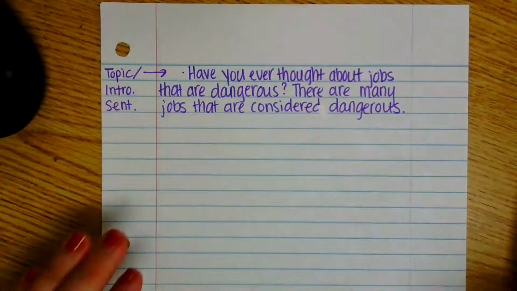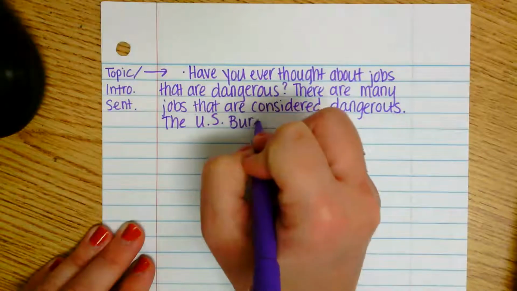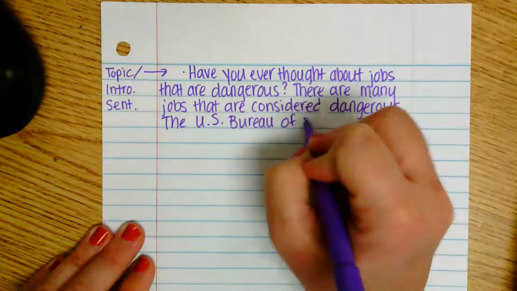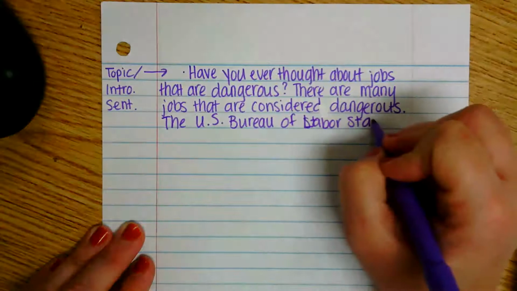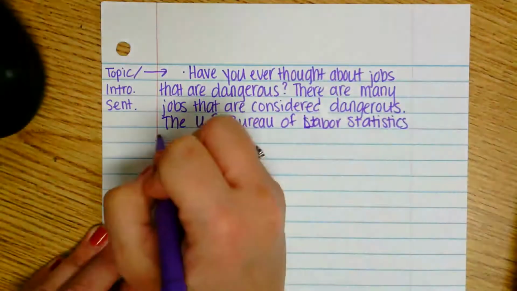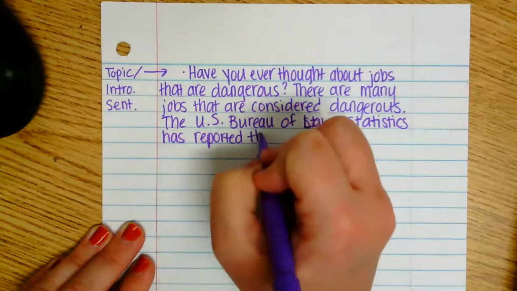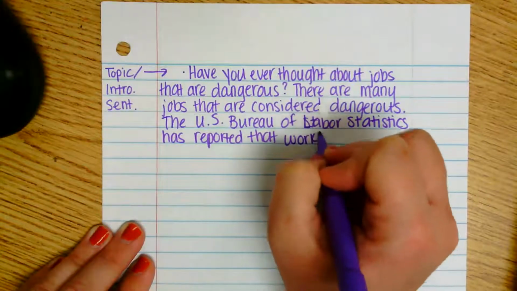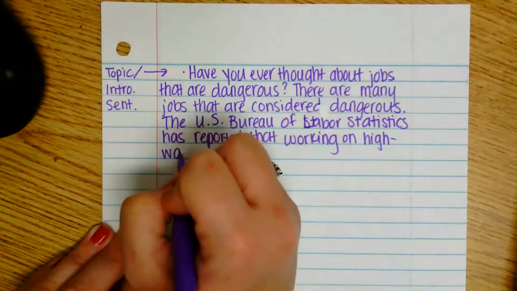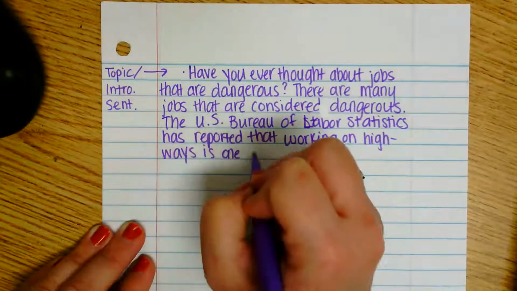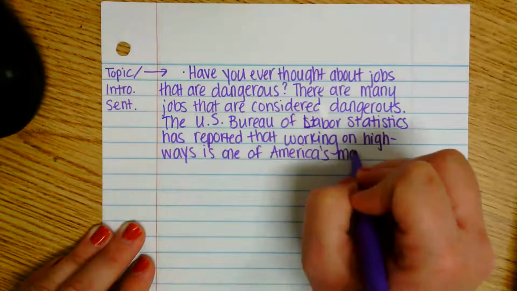So I'm going to start by saying the U.S. Bureau of Labor Statistics has reported that working on highways is one of America's most dangerous jobs.